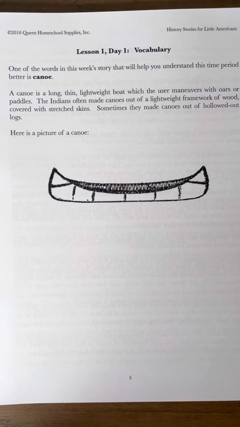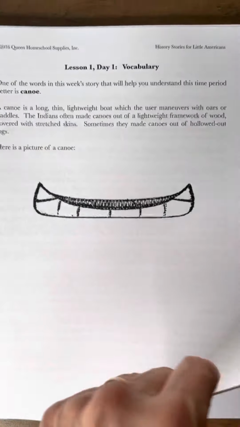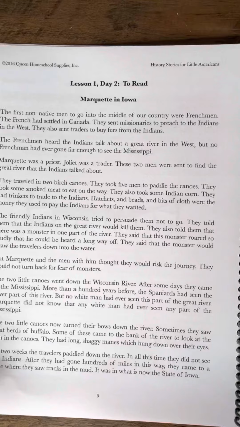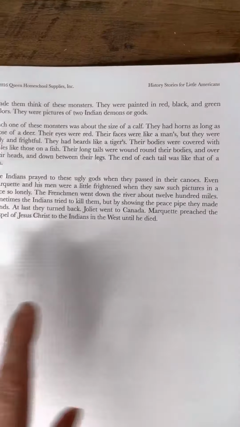Now, this particular vocabulary word for this week is taken from the story that you're going to read the following day. So every Tuesday, there's a chapter of the story, and that introduces the history lesson. And these are obviously at this level, this will be a read aloud.